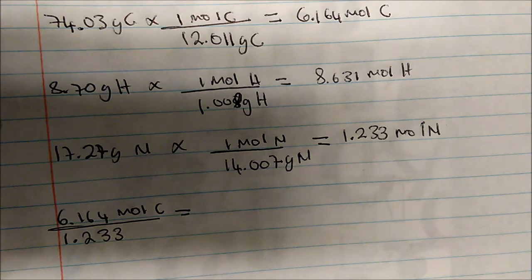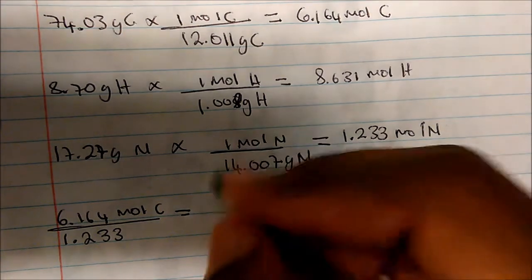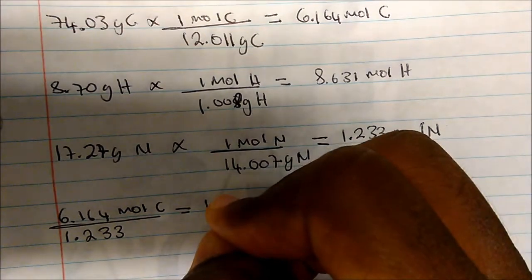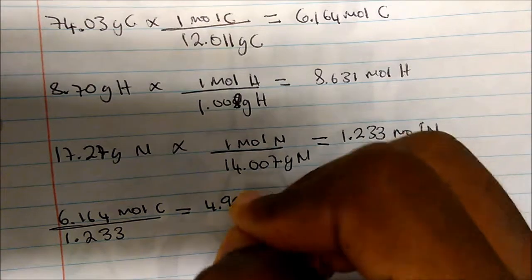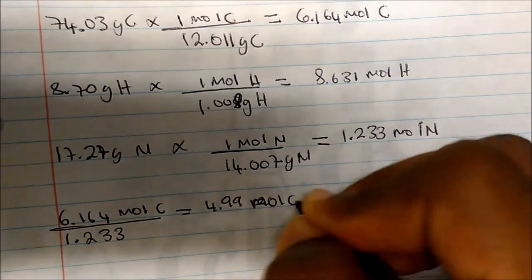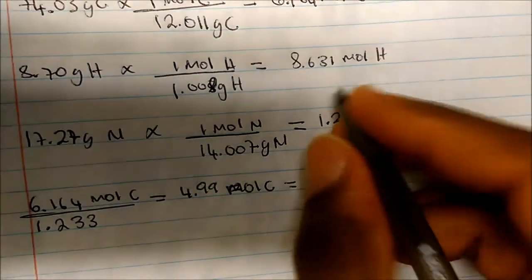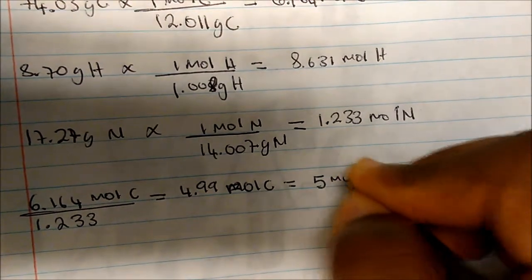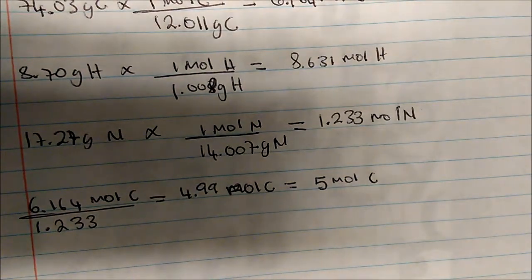So if I divide 6.164 by 1.233, I should get about 4.99 moles of carbon. But we know we can't have 4.99, so we've got to round this up to 5 moles of carbon.